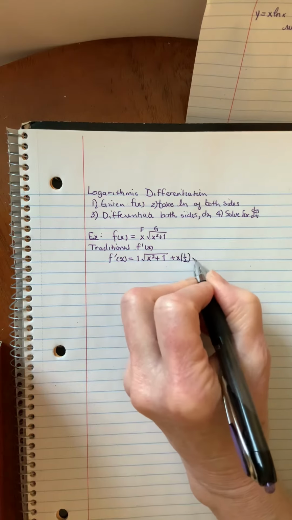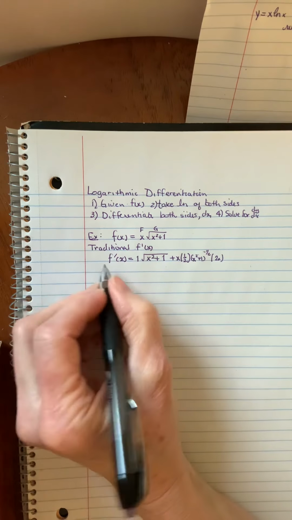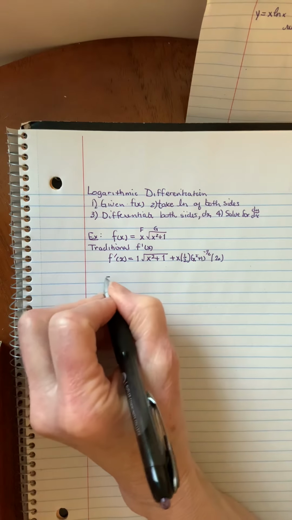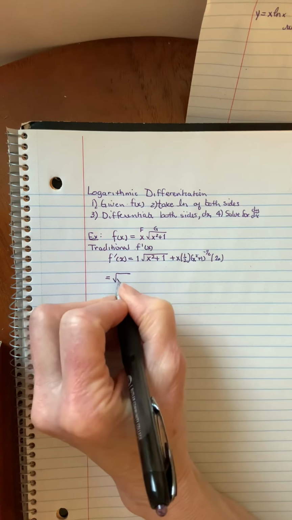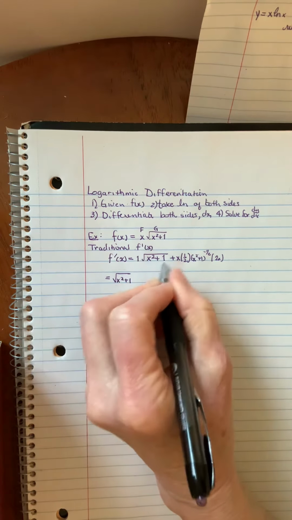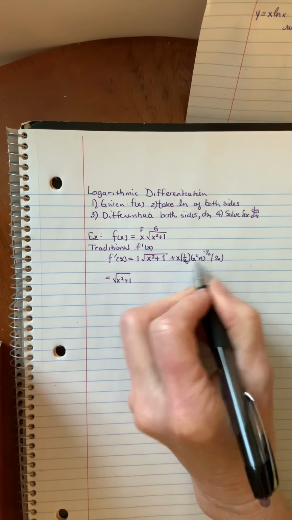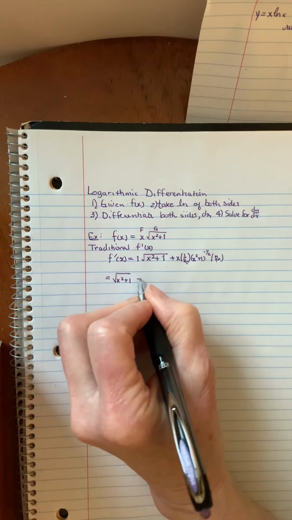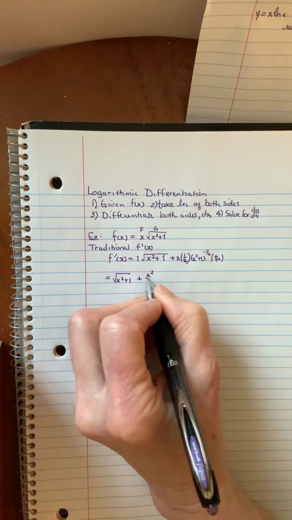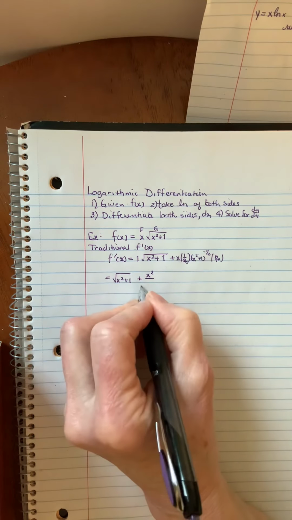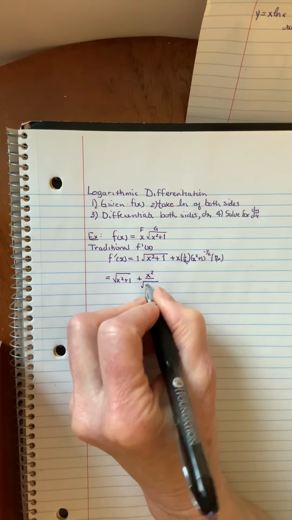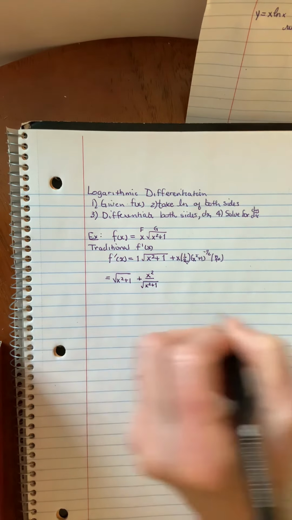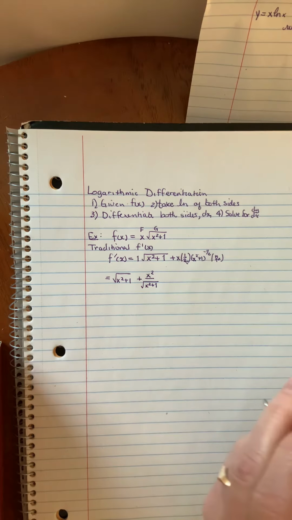So traditionally, that's not the hardest problem in the world. I have not simplified anything. If I do simplify, it looks a little bit better, maybe. It's x squared plus 1 from this. Here I've got 2 and 2 canceling. I've got x times x, so I've got plus x squared, and this is a negative exponent, negative 1/2, so this is x squared plus 1. So there's the traditional method.